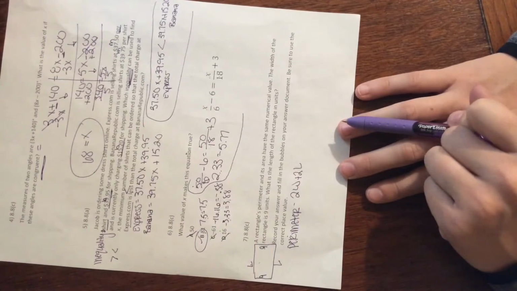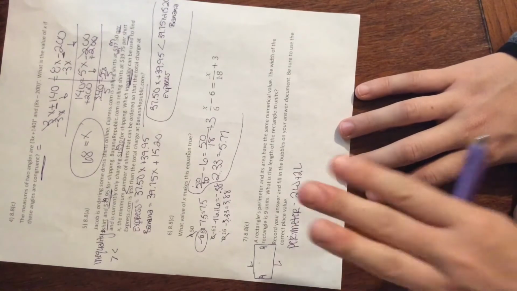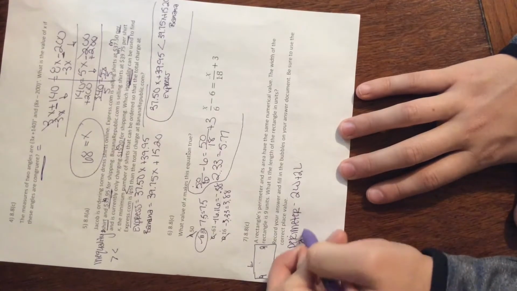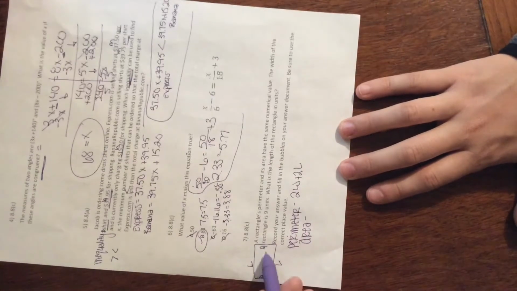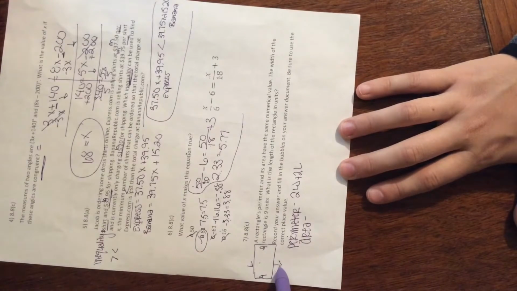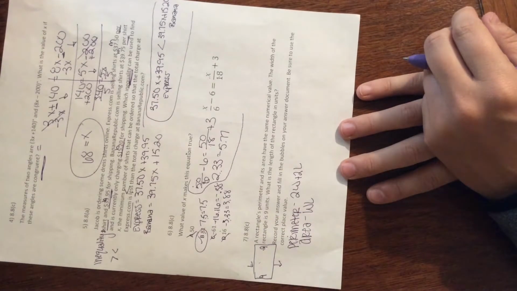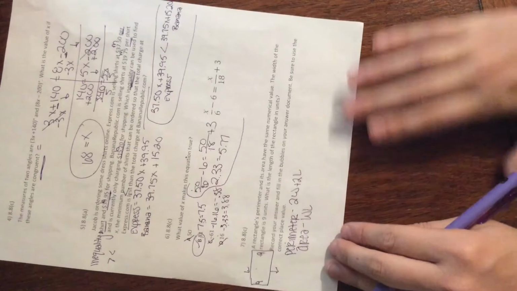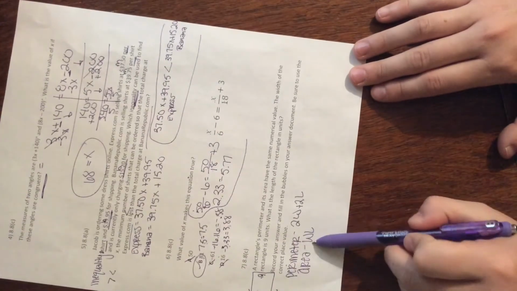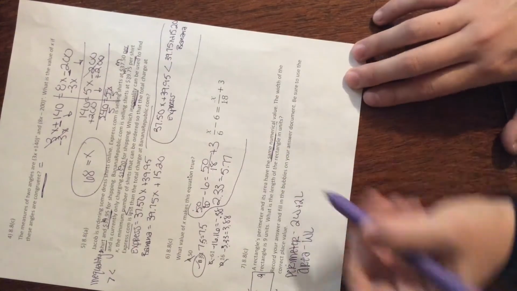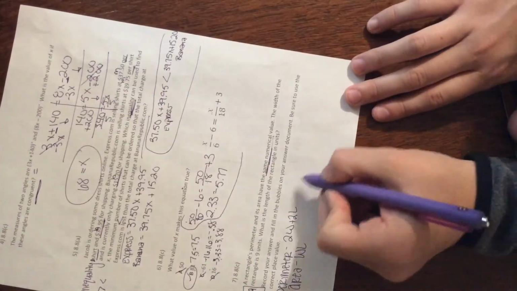We haven't gone over this one in class, so just know how to do this one and you'll be fine on the test. And then we have our area, and that's width times length. So width times length. Okay, so these have to equal each other because it's saying that they have the same numerical value.